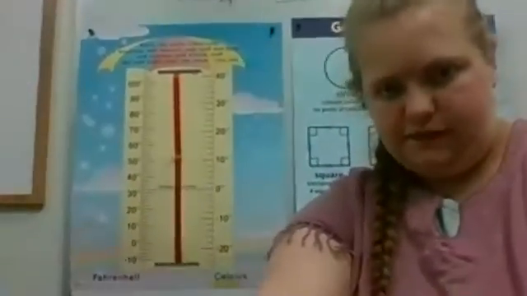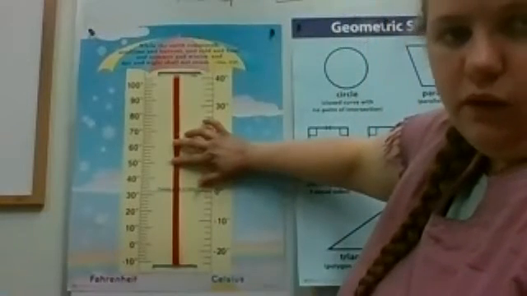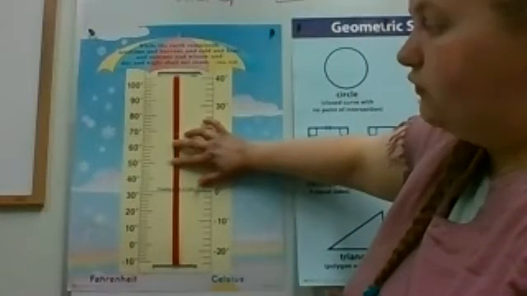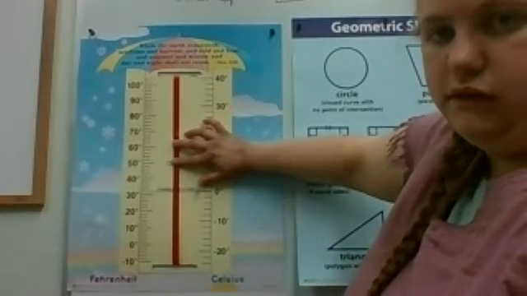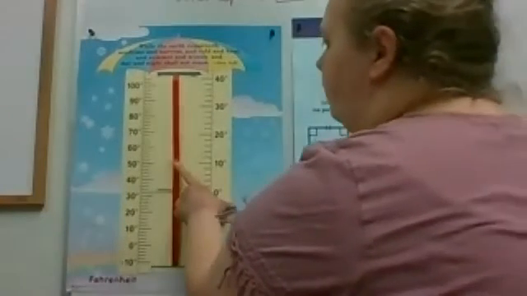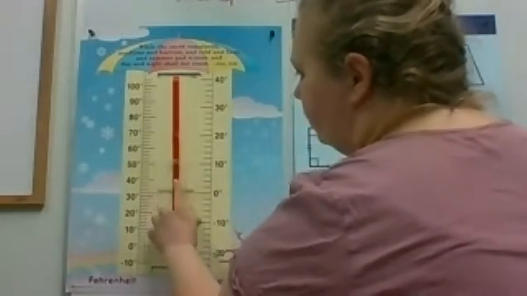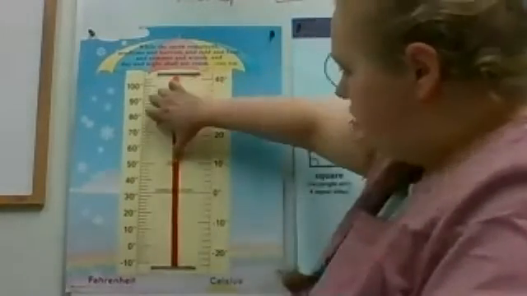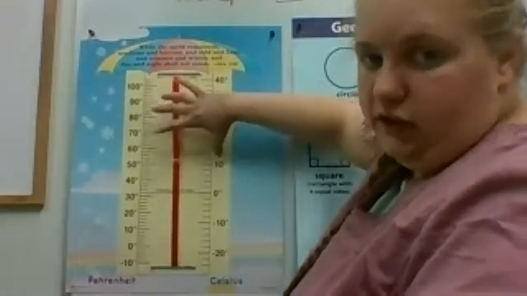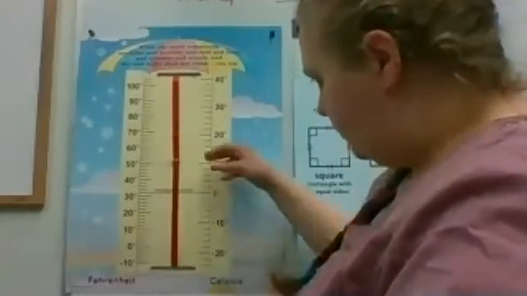Oh yeah, that's better on the numbers. So the paper clip's right here. What would be the closest degree for Fahrenheit? 50 degrees, very good. So on the other side, how many degrees Celsius is it? 10 degrees, right? It's not exactly, but it's closest to the 10 degree mark.